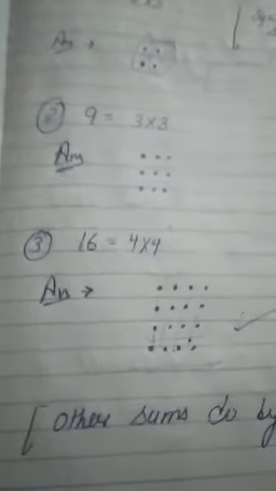Next sum is 9. 9 means 3 into 3: 3 rows and 3 columns. 1, 2, 3 rows and 1, 2, 3 columns. Hence we make the square. Next is 16. Then 4 rows, 4 columns. 1, 2, 3, 4 rows, then 1, 2, 3, 4 columns. If we count it, we get 16 and we get the square. Other sums you have to do on your own. If you have a problem in these sums, you can ask me.